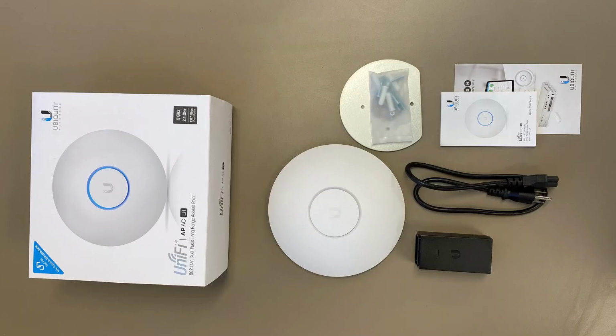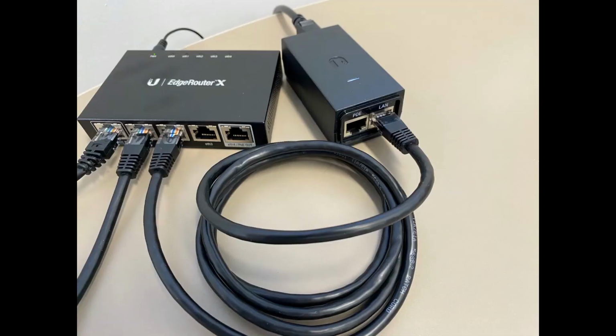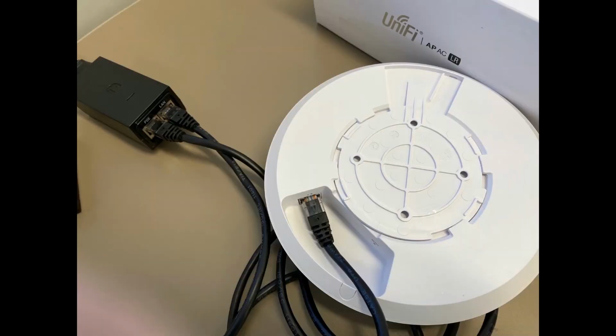Unbox the wireless access point, also known as an AP. This includes the device, mounting equipment, and the PoE injector. Plug the PoE injector into the power outlet. Then plug the WAN port into an open port on the router. We chose to pick ETH2. From the PoE injector, plug the PoE port into the port on the back of the AP device.